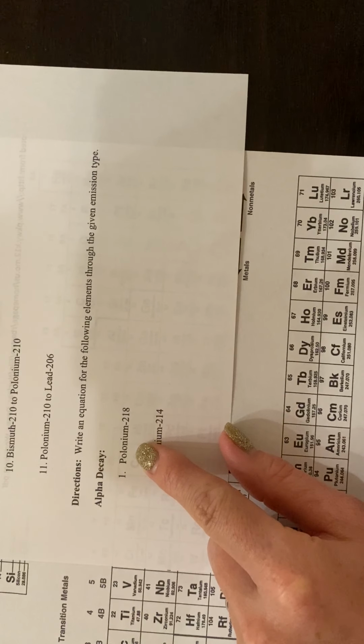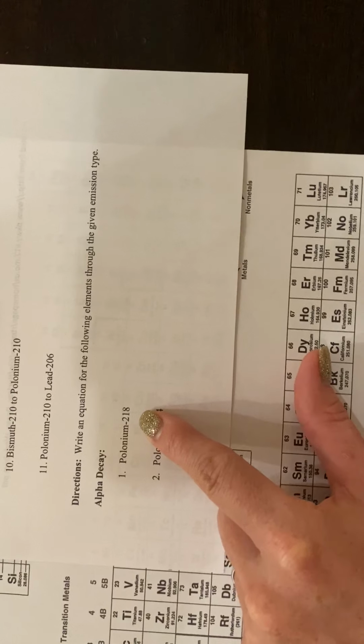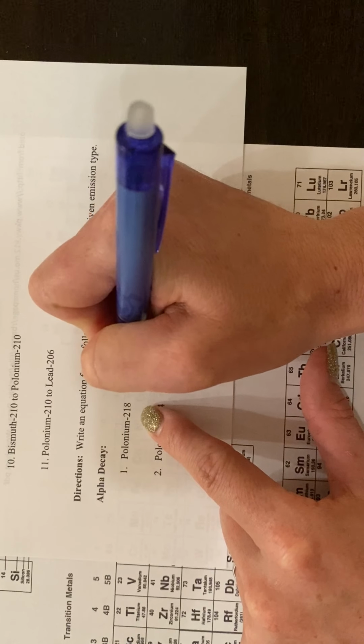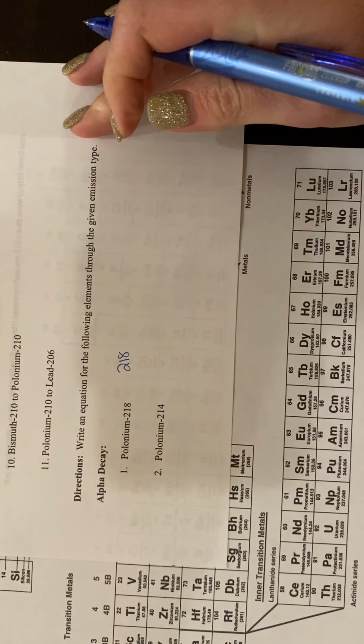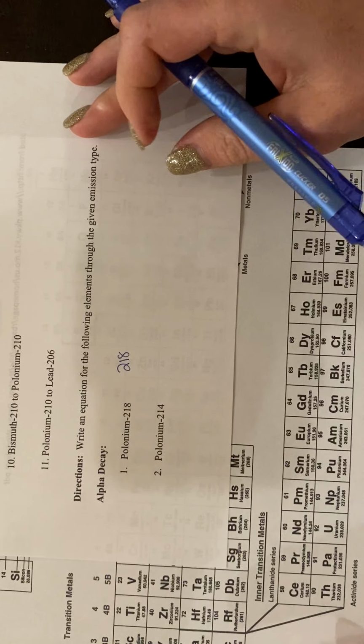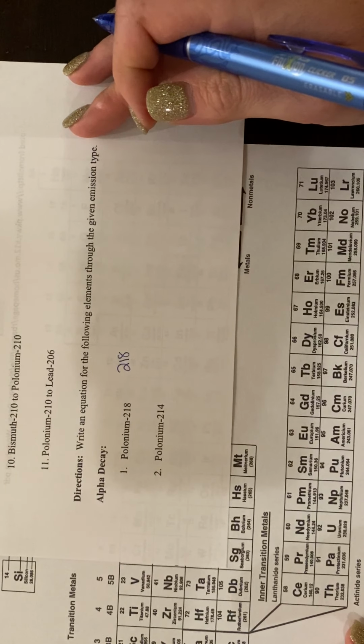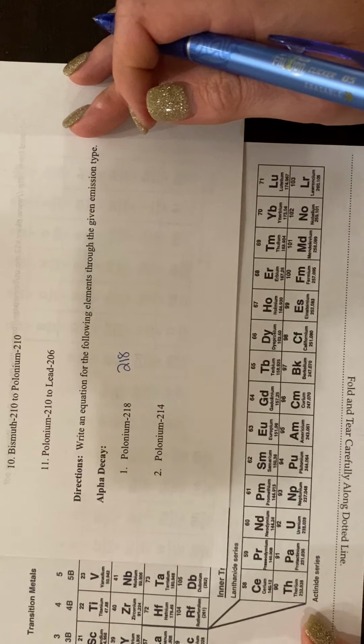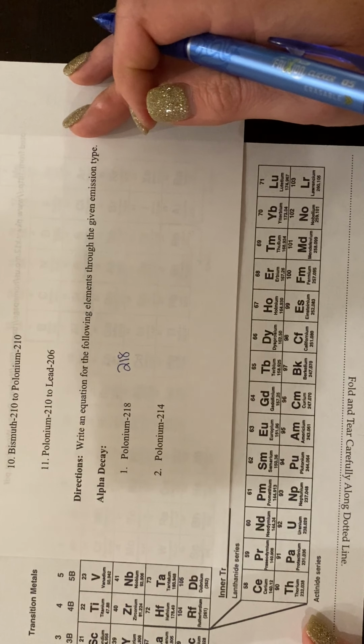Plutonium 218, we want to have it undergo alpha decay. So we got our plutonium, or excuse me, polonium.